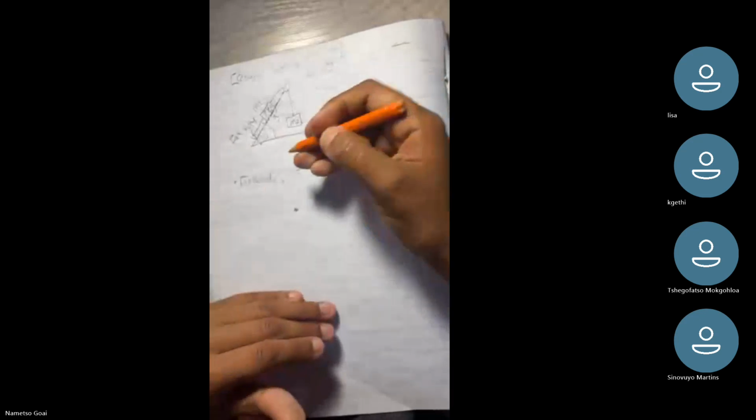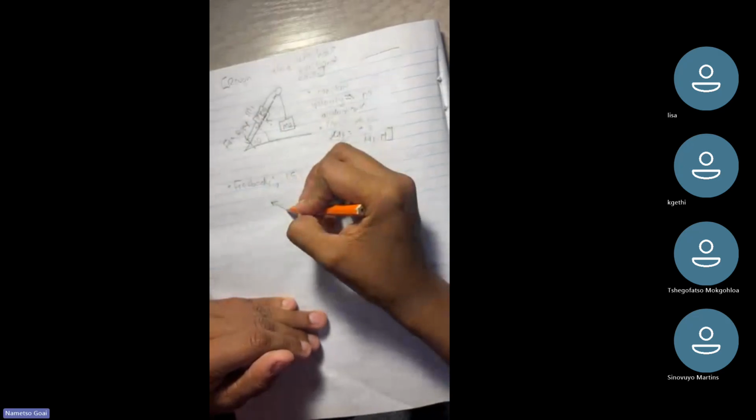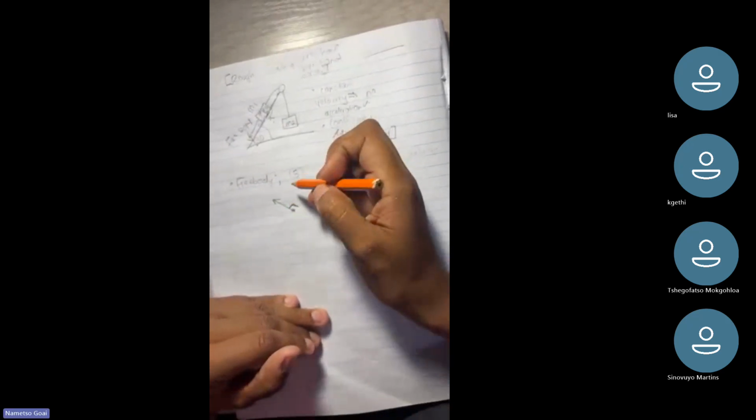Since this is an incline, your normal will go somewhere like here, so that this angle is 90 degrees. That's what I'm trying to show you guys, okay?